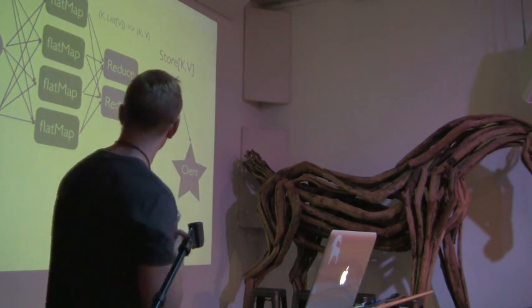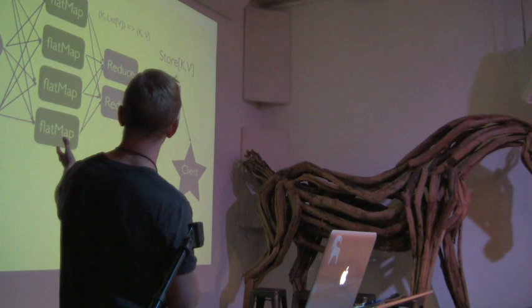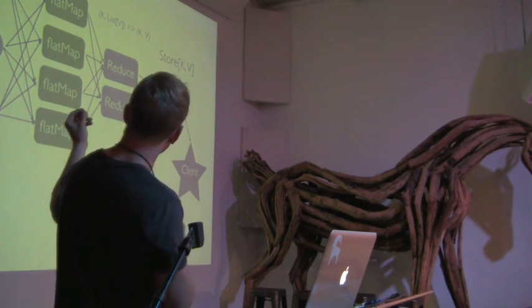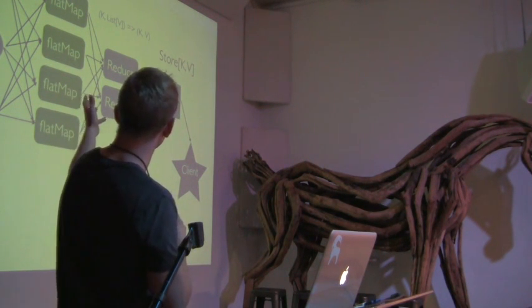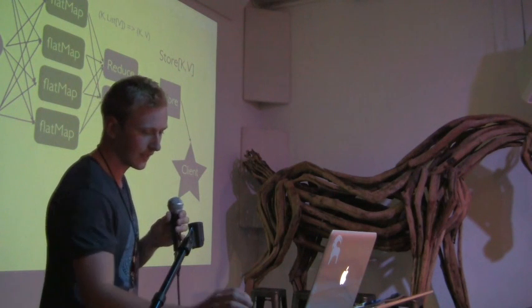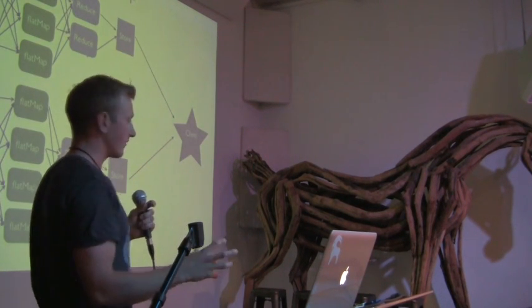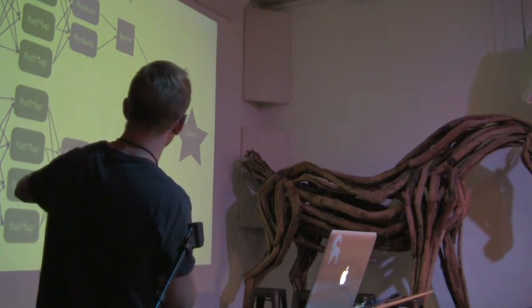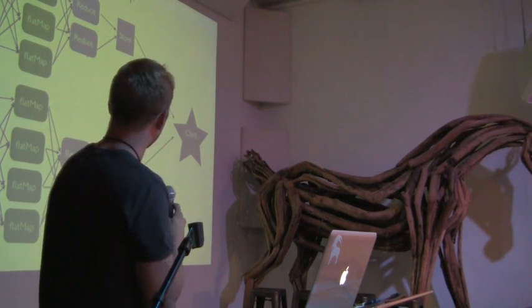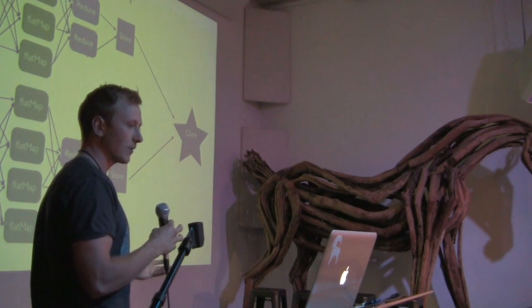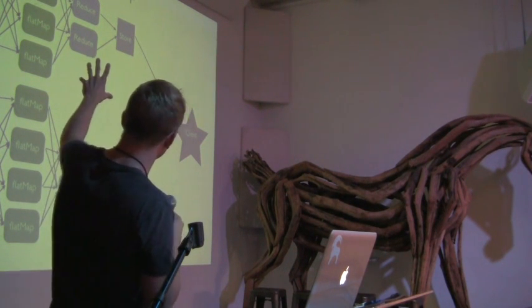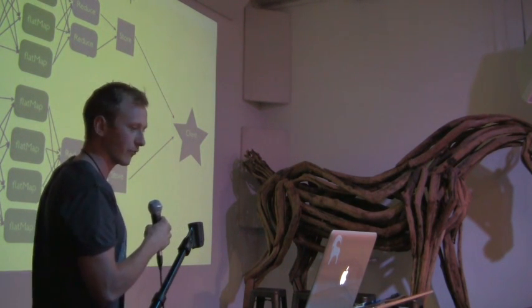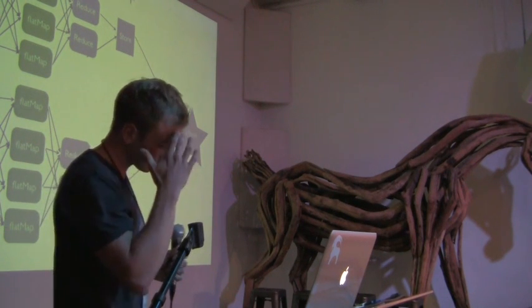So this is my little MapReduce drawing I made. Again, the flat map is about getting the keys and values that we want to aggregate. And Summingbird specifically allows you to write multiple MapReduce topologies and then have a client, based on different system properties, either go to Hadoop for more reliable data or Storm for real-time data.